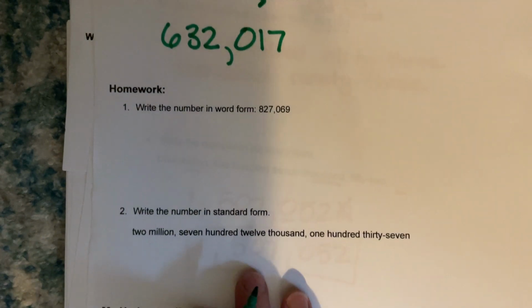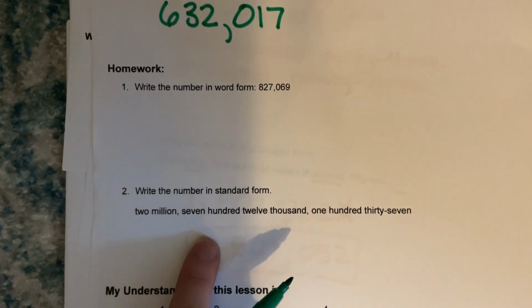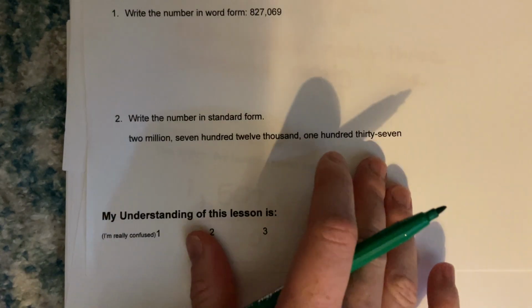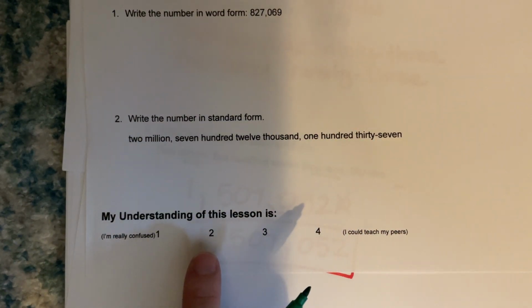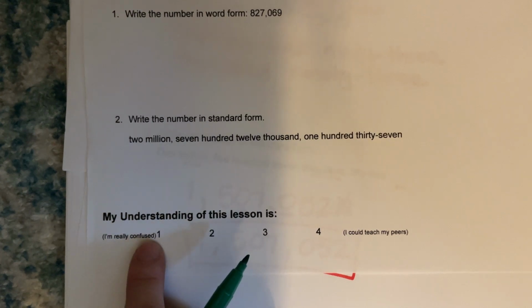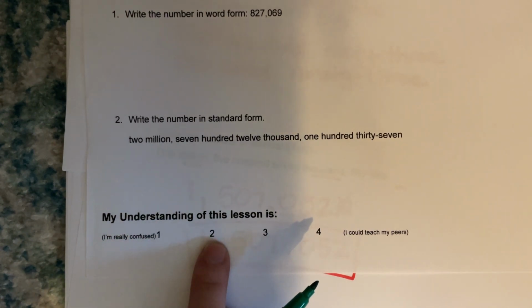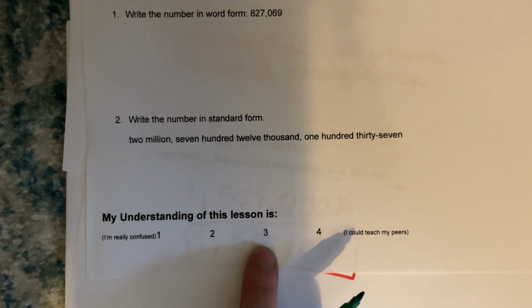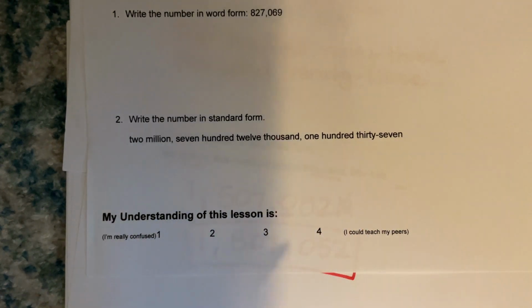Okay, you have 2 homework problems. And then I would like you to rate your understanding. So you would just circle this at the bottom. I'm really confused is 1. I'm starting to get it is 2. I can do it all on my own, but I can't teach a friend is 3, or 4. I'm really confident in this lesson and I can teach my peers.